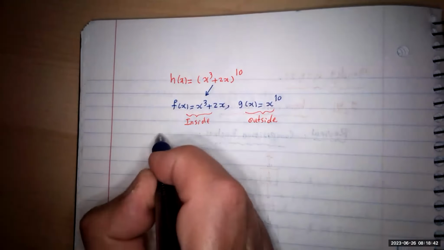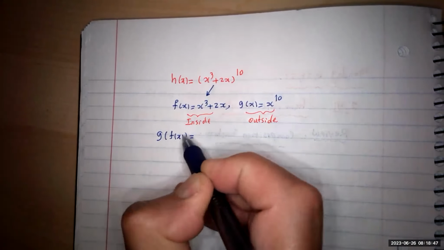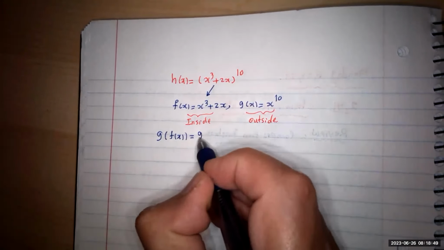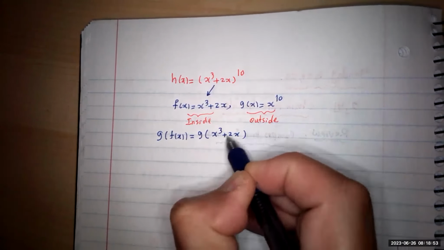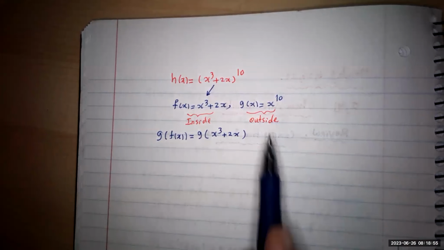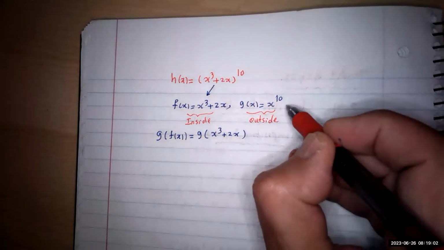Now we're going to confirm it, and the confirmation is if you compose them together. So g of f of x is going to be equal to what? We bring the f first, x cubed plus 2x, and then we apply the g. What is the g? G is just the powering function. You see the action of the g: x is like a box.